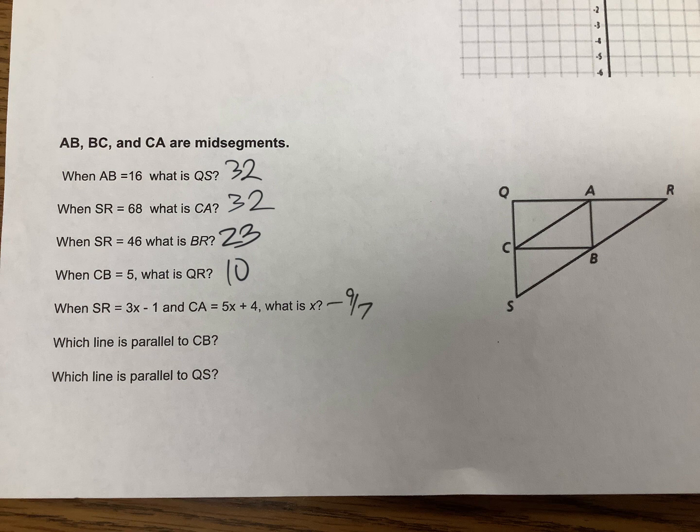And which line is parallel to CB? So here's C. Let's do it in yellow. Here's CB. So that means QR is parallel. All right. Erase all of that and do the next problem. Which line is parallel to QS? Well, QS is right here, so that would be AB.